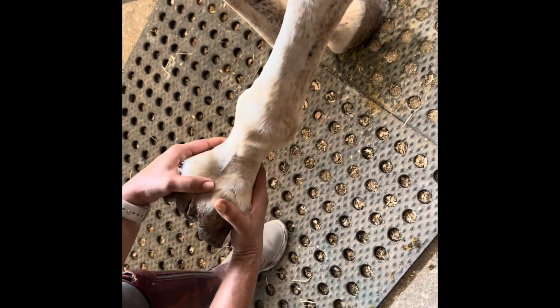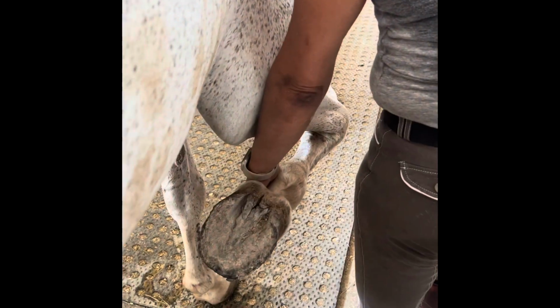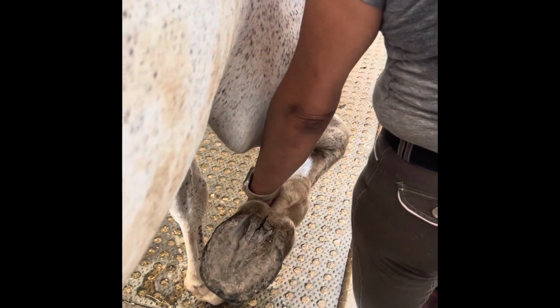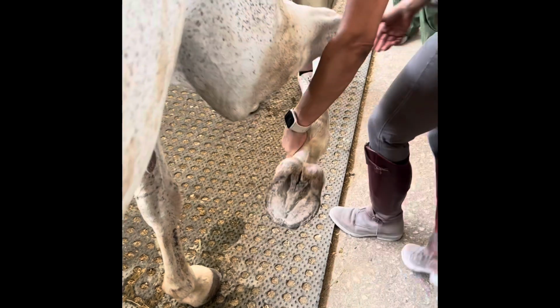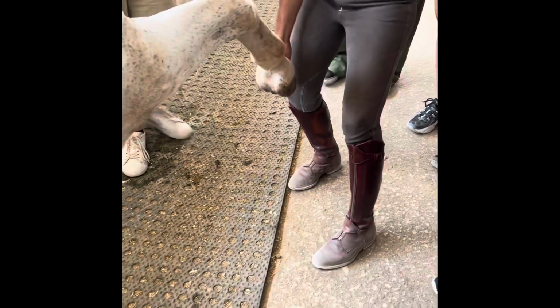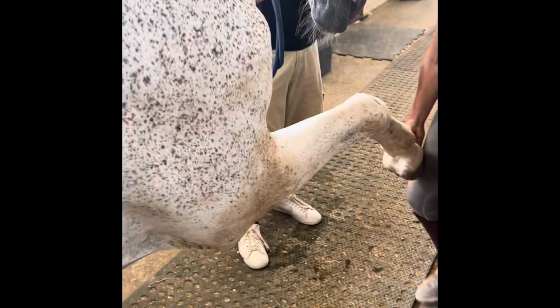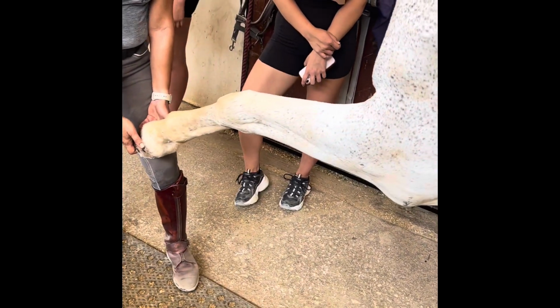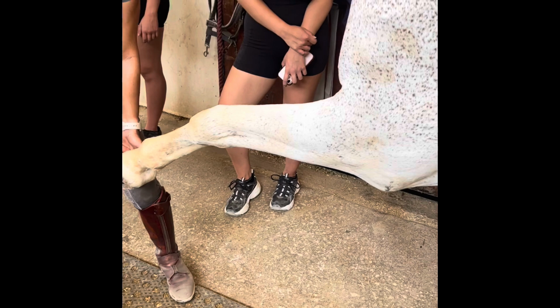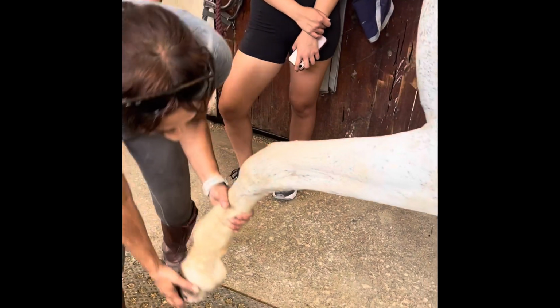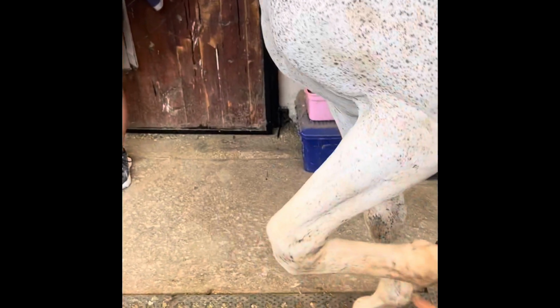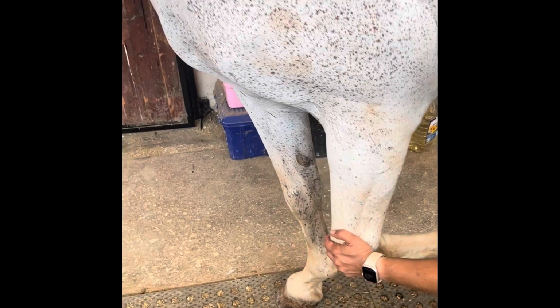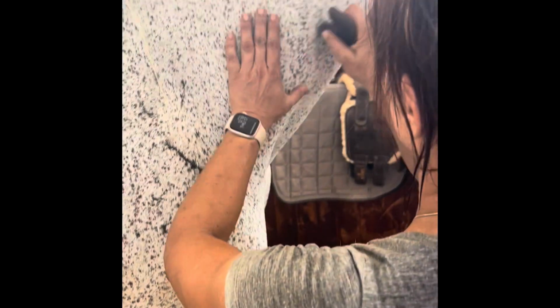And then we incorporate some stretching to improve any restrictions coming from the soft tissues. And then we repeat the stretching on the other side to keep the horse balanced. And then we move on to demonstrate some soft tissue techniques.